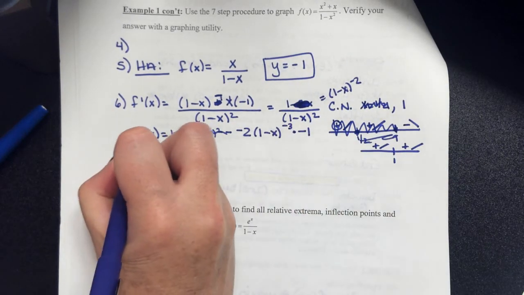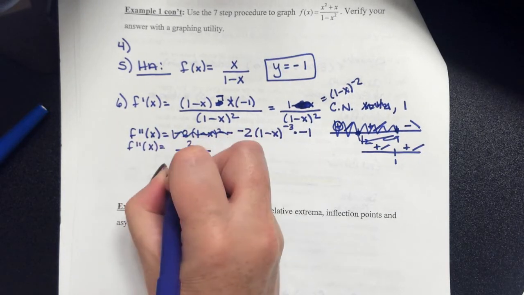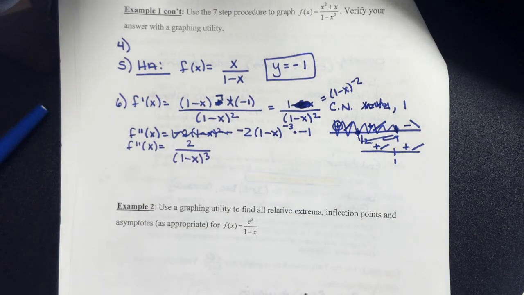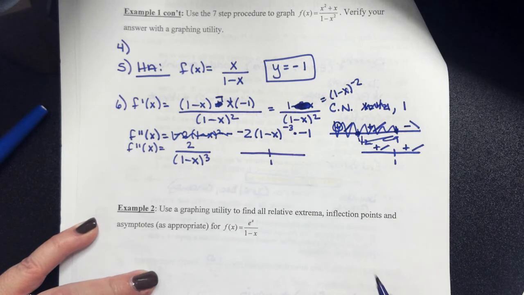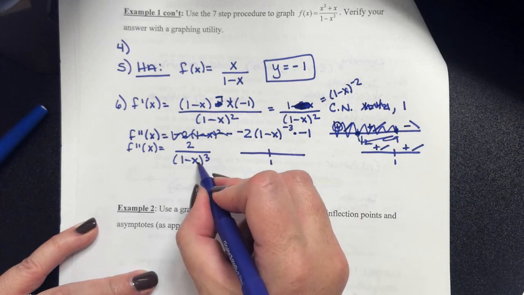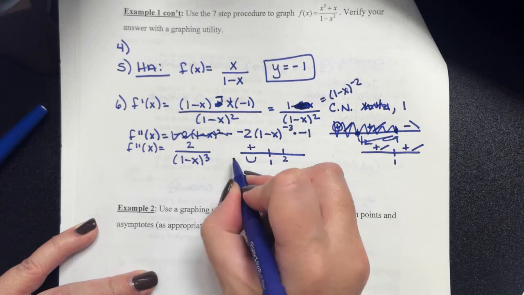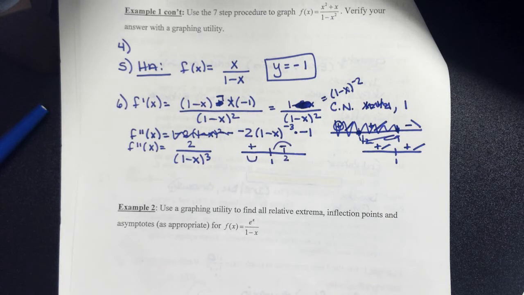So the second derivative is equal to 2 over (1 minus x) to the third. My critical number is going to be 1. If I plug in a 0, that's going to give me positive, so I know I'm concave up. If I plug in a 2, however, that's going to be a negative, so I'm going to be concave down, greater than 1.